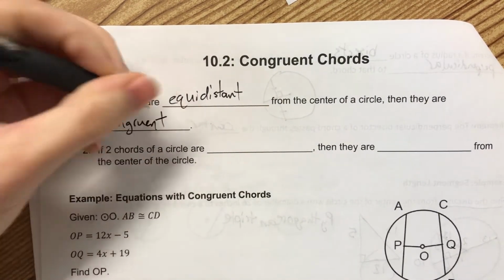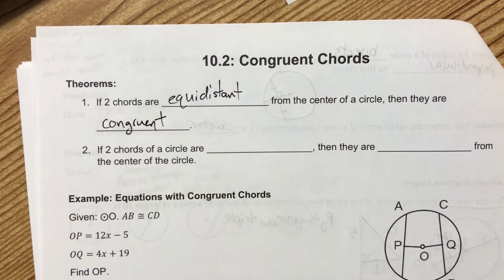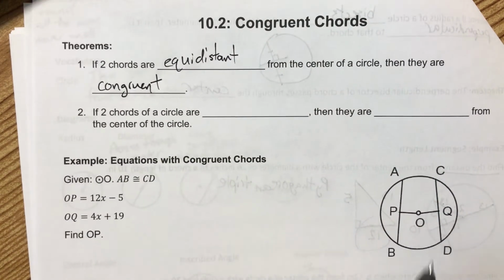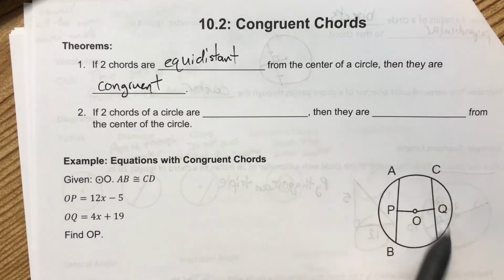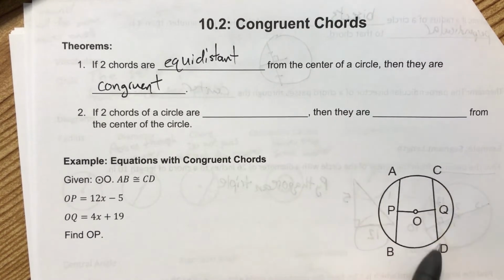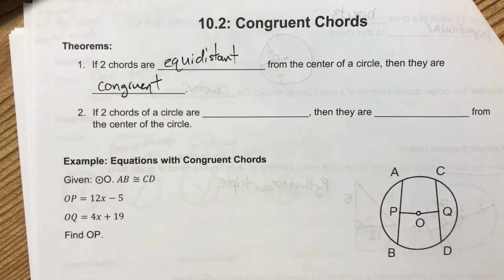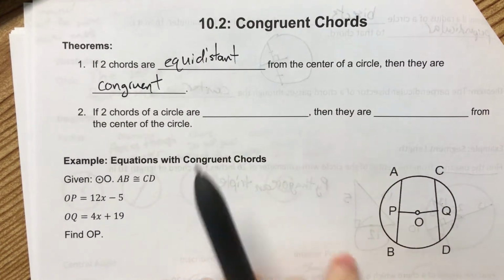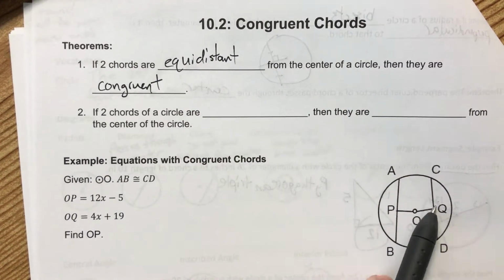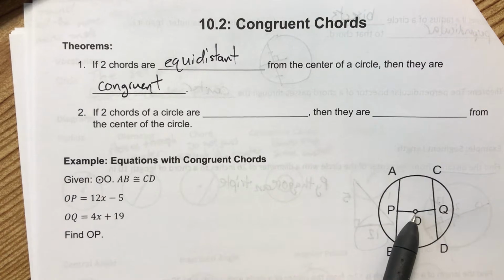And this is a theorem that should make sense kind of intuitively. If you look down here at this circle, we have two chords, and if these two chords are the same distance from the center, then they must be the same length. Since we measure distance on a perpendicular, there's no way that the chord could be tilted more or less to be longer or shorter. It has to be the same length if the distance is the same.